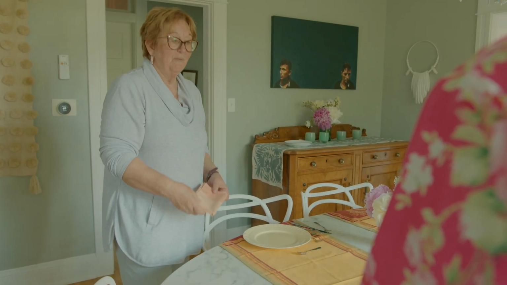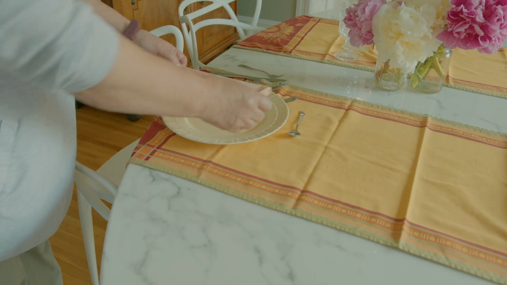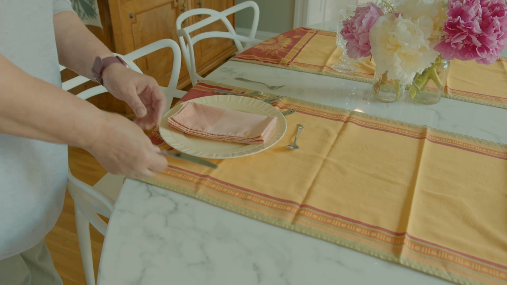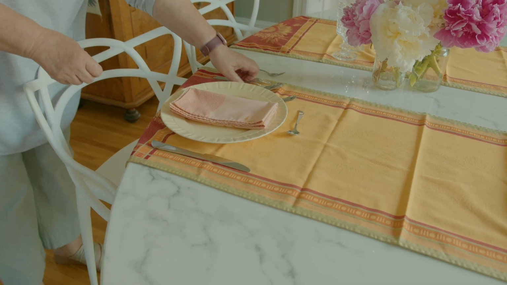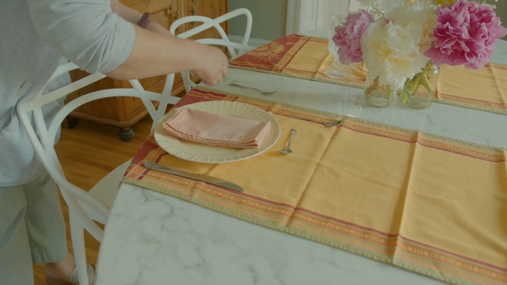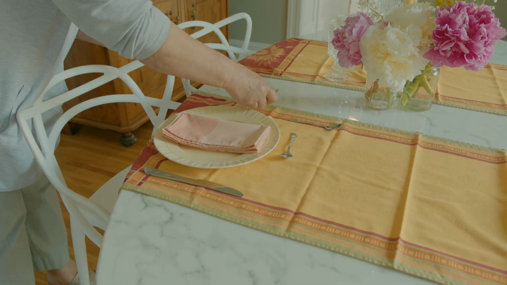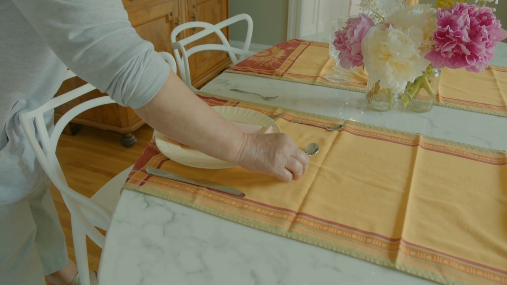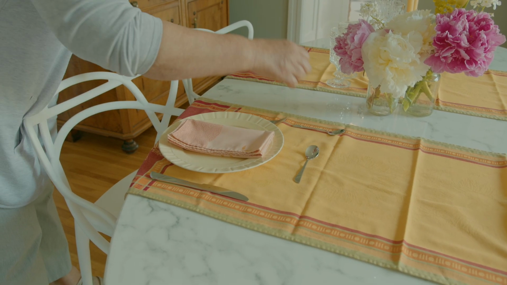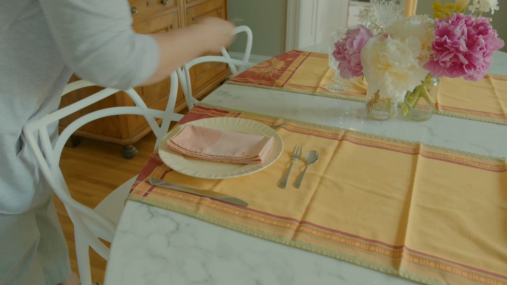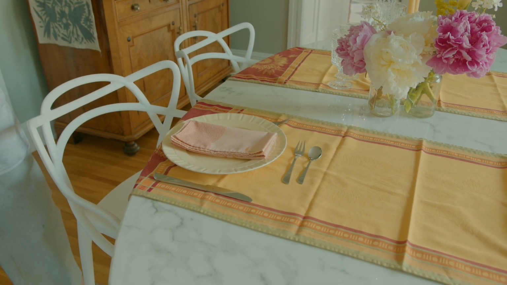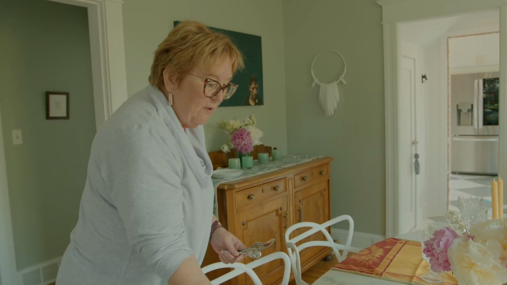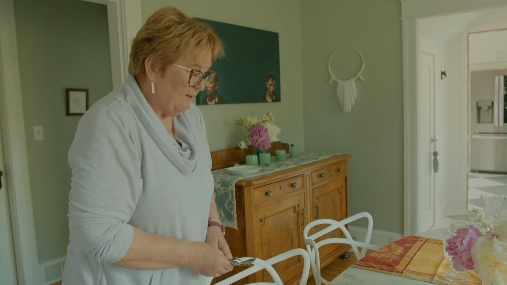Well, that's how you do it, but I'll show you how it's done. I like to put it in the middle of the plate as well. And then the knife always goes to the right. The fork goes to the left. And we're having dessert today and coffee. These two go on the top. We're not having soup, therefore we don't need a soup spoon. So this is the way I set it. I agree, the knife faces inward, the sharp side.